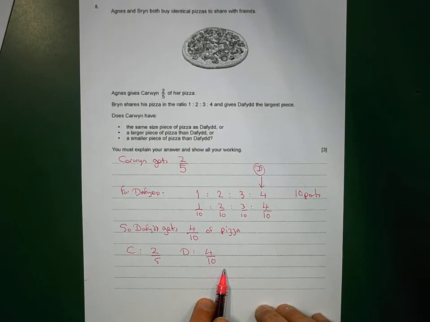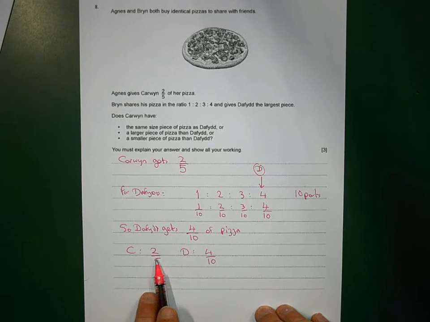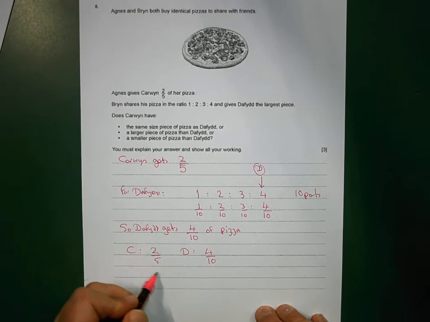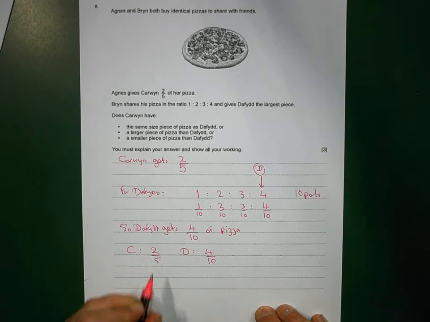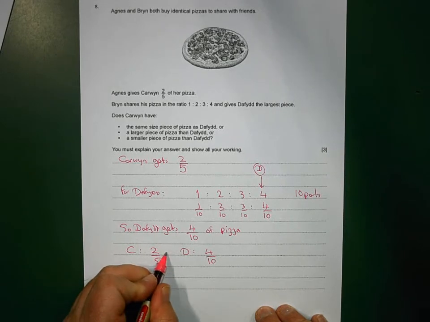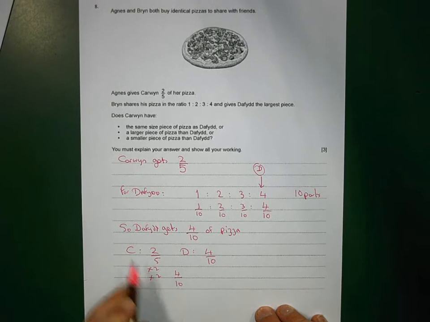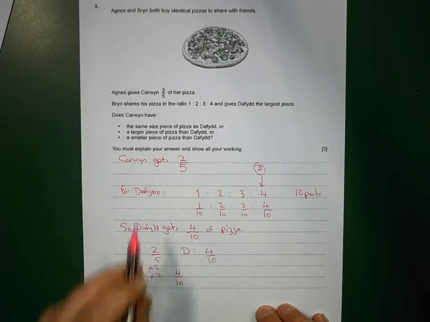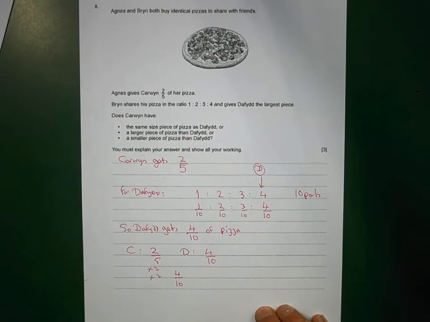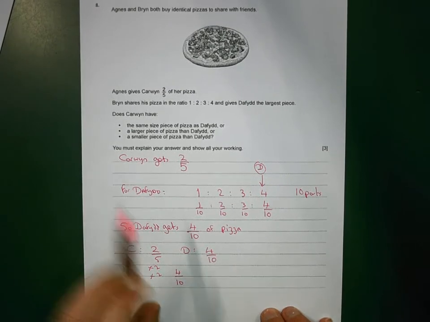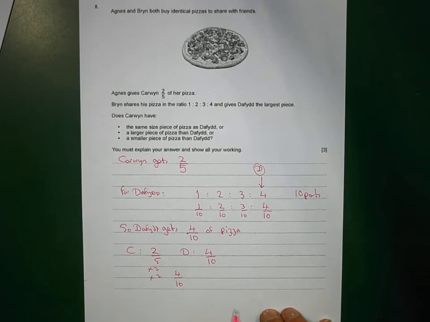And to compare the two fractions, the easiest thing to do is to double the size of this fraction. 2 times gives us 4/10. So Carwyn gets 4/10 of Agnes's pizza, and David gets 4/10 of Bryn's pizza, so they end up with the same amount.